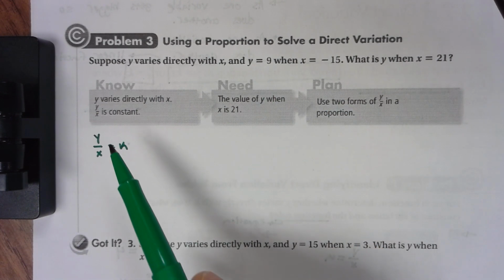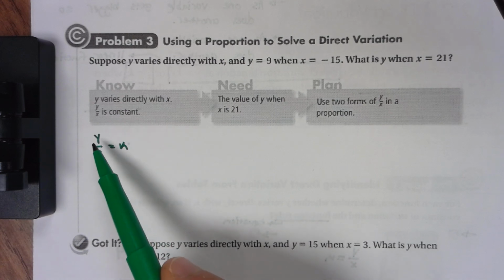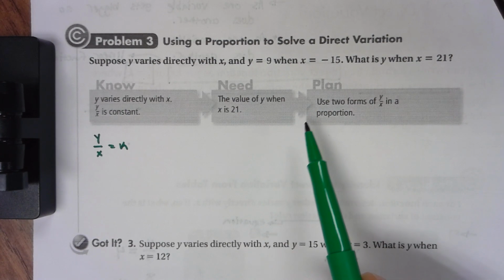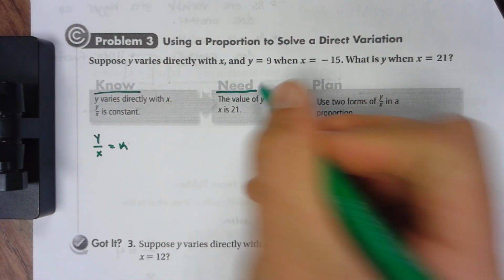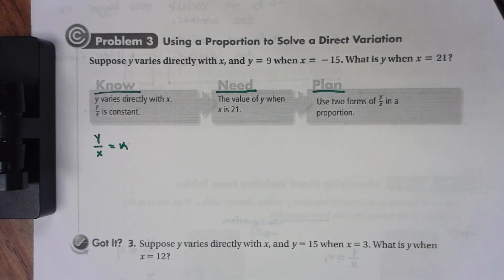Well, I can set up two different expressions for y divided by x, and then solve for the remaining variable. Okay, so this is a really good way to approach new problems. What do you know? What do you need? And then can you use that information to come up with a plan?